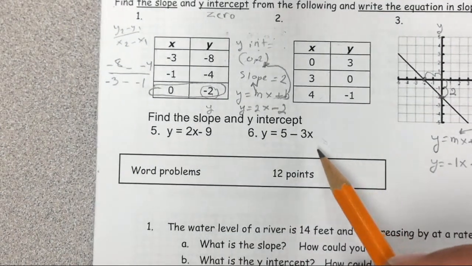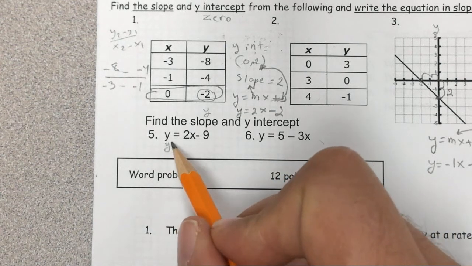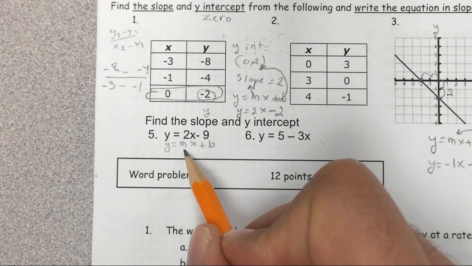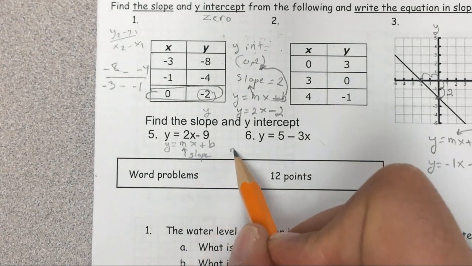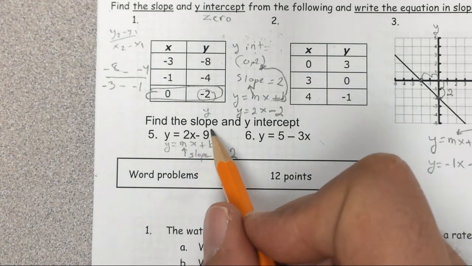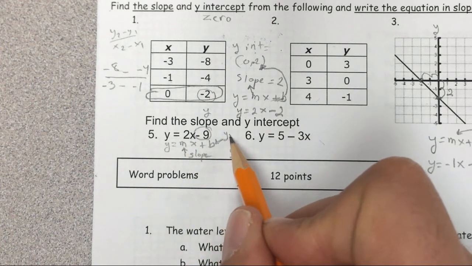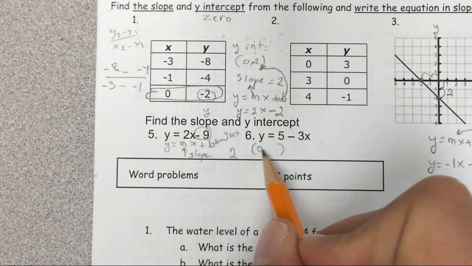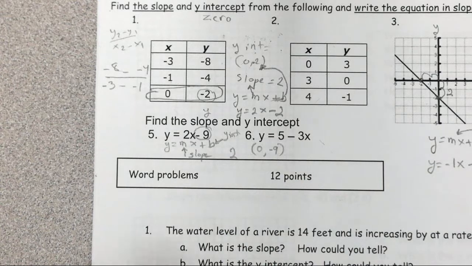This one I'm going to do both because they're trying to be a little tricky. If you want to find the slope, you always remember it's y equals mx plus b. The value of the m is always the slope. In this case, the slope is 2. But this one right here, that's your y-intercept. And remember, write your y-intercept, 0, -9, inside of a coordinate pair. So again, don't write it down until after you've seen me do it.